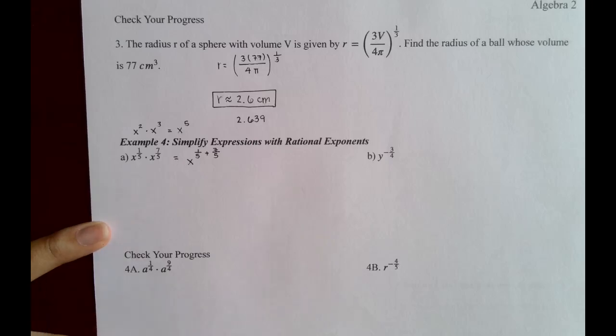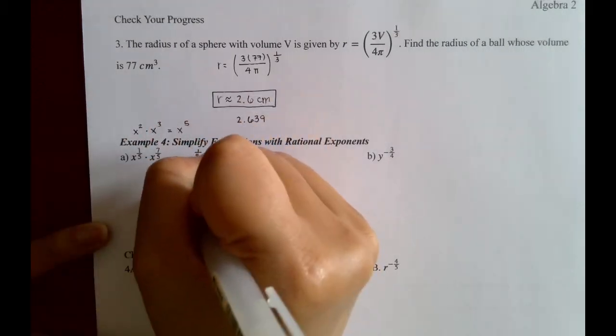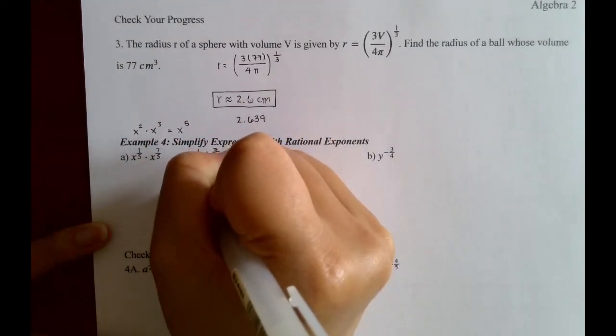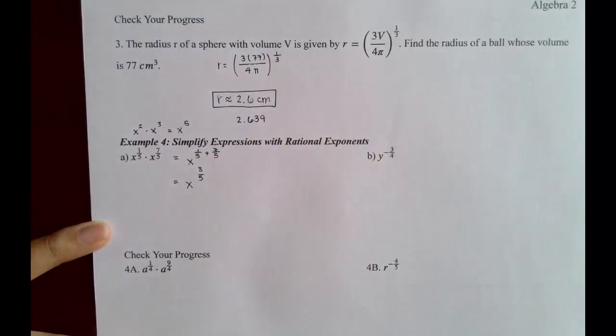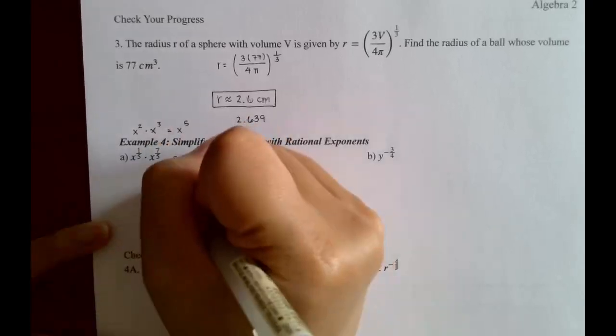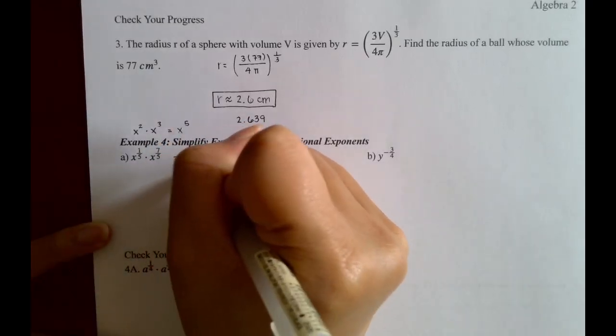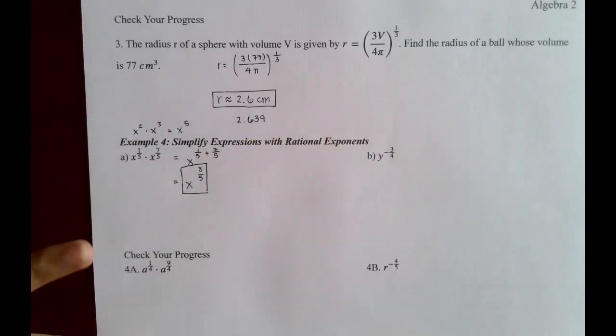Okay? And then remember, when we're adding fractions, we need common denominator. I have that, so then I can move on ahead. Okay? Denominator stays the same. It's 5, and then 1 plus 7 is 8. And so this becomes x to the 8/5 power. And there you go. Okay.